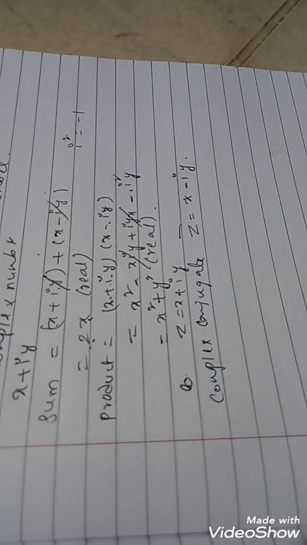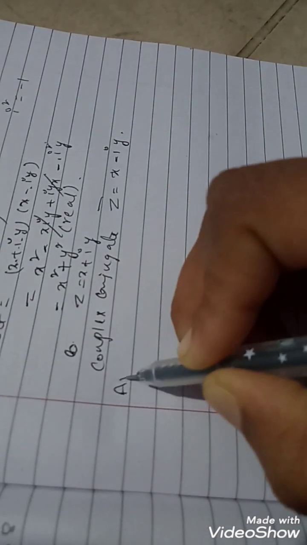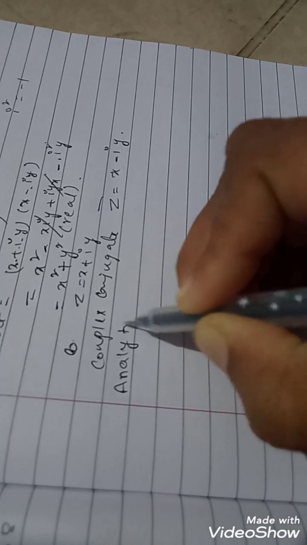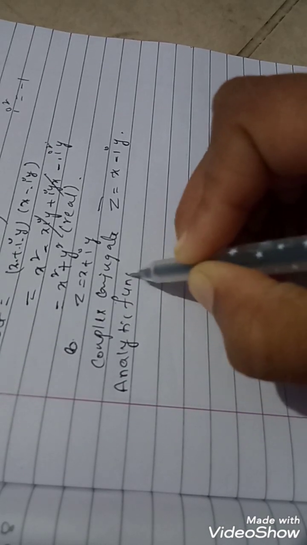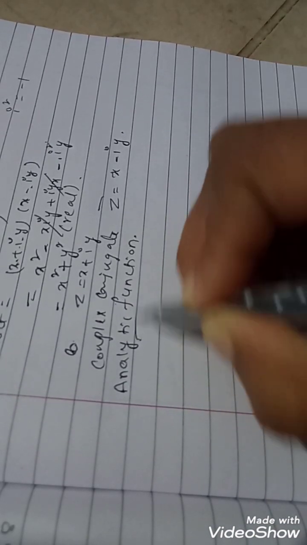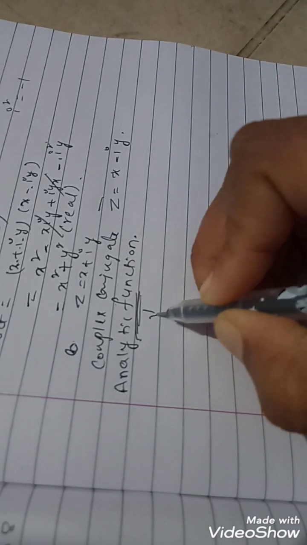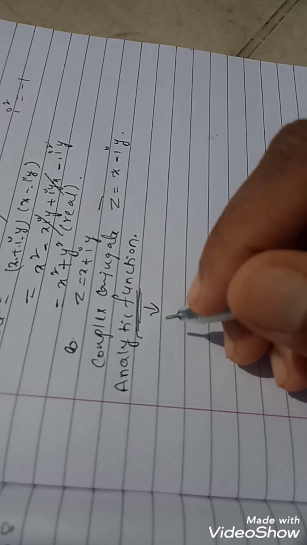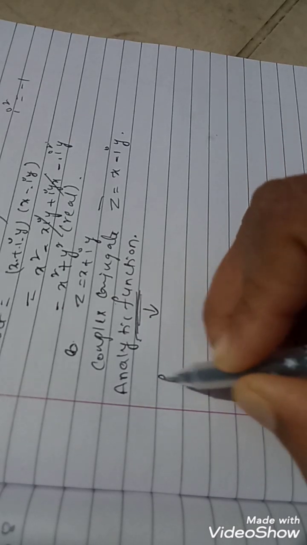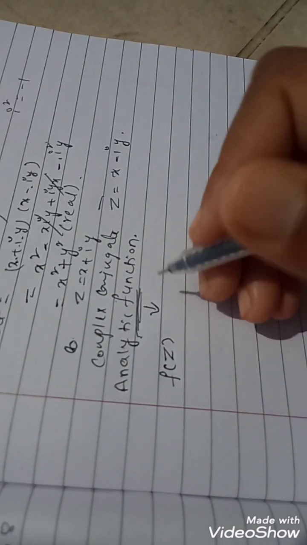Okay. Now next, let us move to analytic function. So these are small basics which may be useful in bits. So what is an analytic function? For example, f of z.